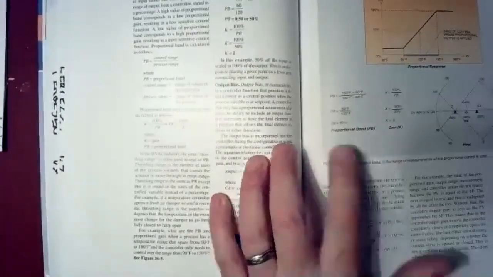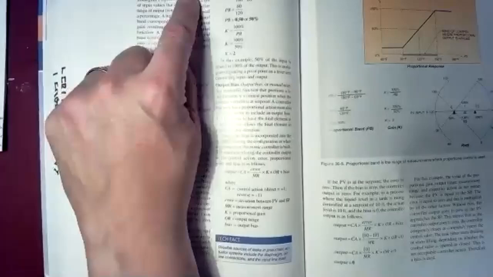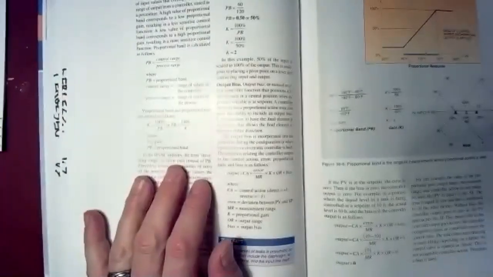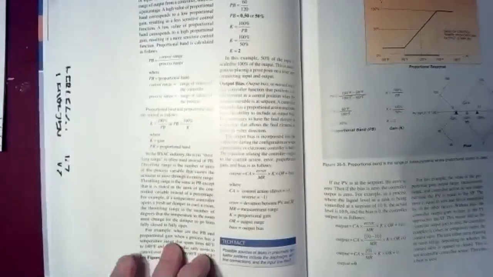We also have the possibility, instead of using a simple gain, we can use something called proportional band. They're not really in use much, but they are a range of input values that corresponds to a full range of output from a controller.